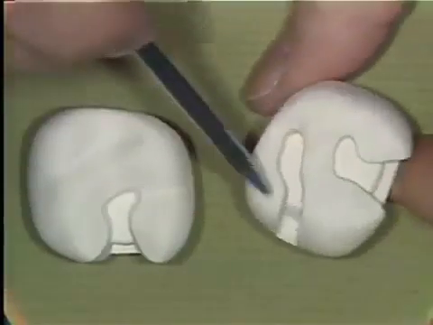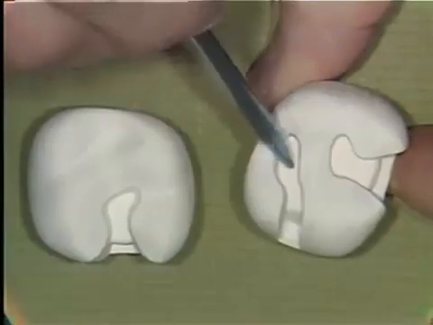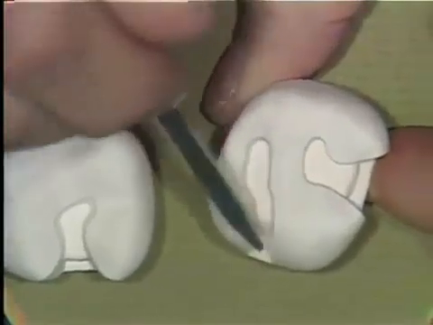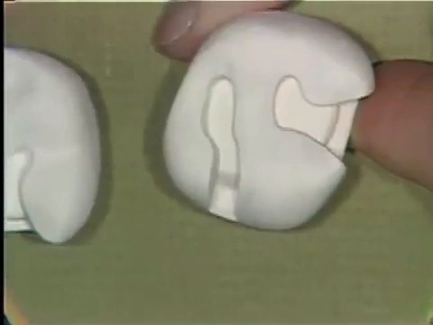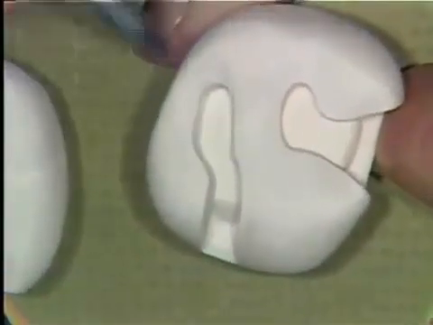Also, an example on this tooth is the surface 6, which is a class 1 with a lingual extension. If this involved the other surface, it would then be called a class 2 with a lingual extension.